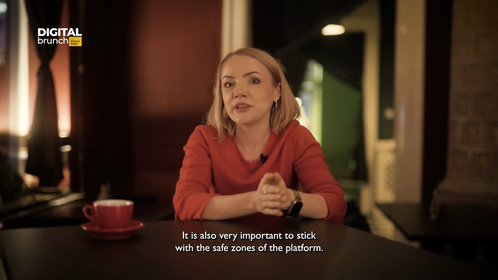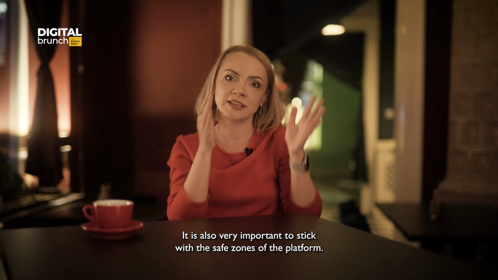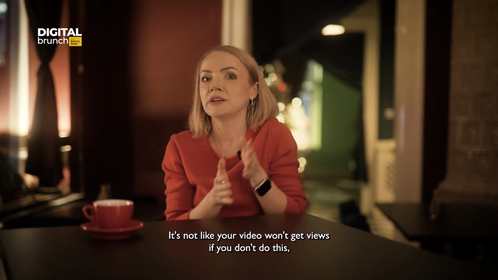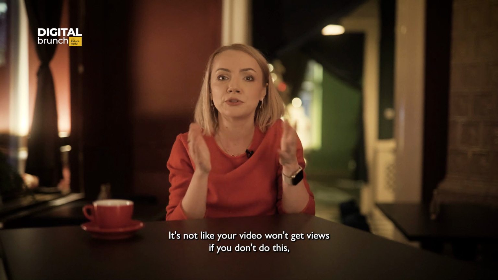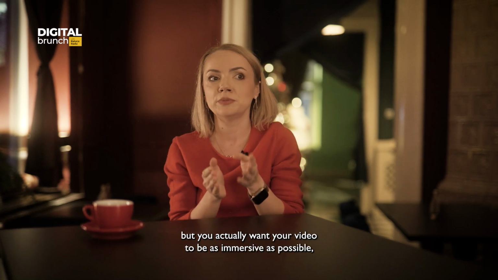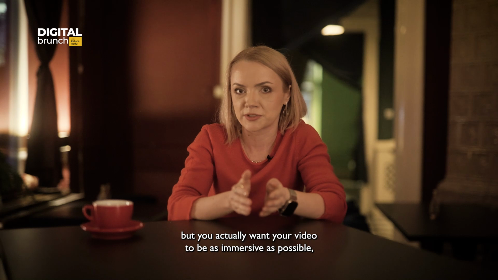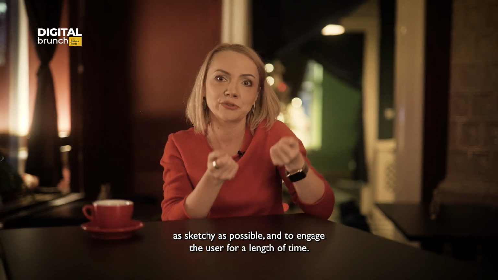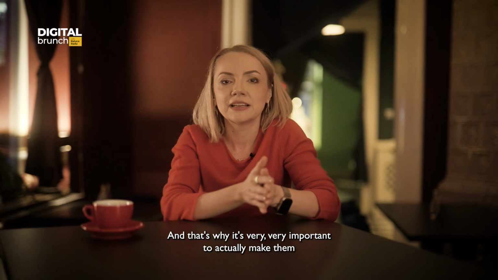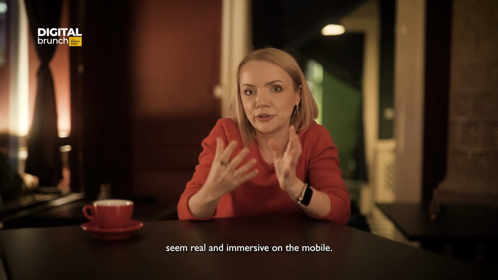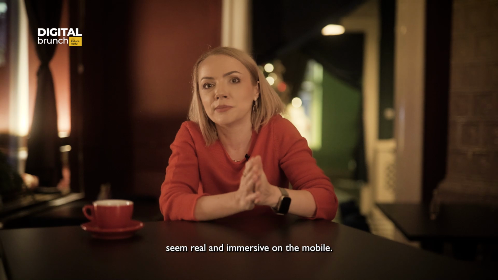It is also very important to stick with the safe zones of the platform. It's not like your video won't get views if you don't do this, but you actually want your video to be as immersive as possible, as catchy as possible, and to engage the user for a length of time. And that's why it's very important to actually make them seem real and immersive on the mobile.